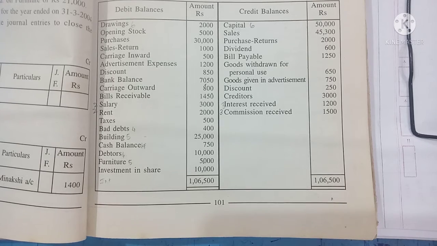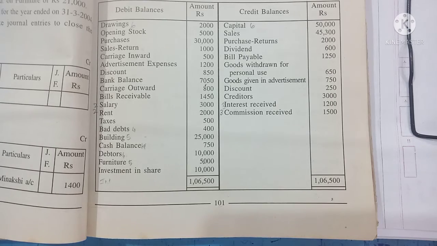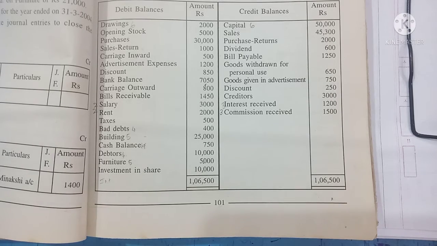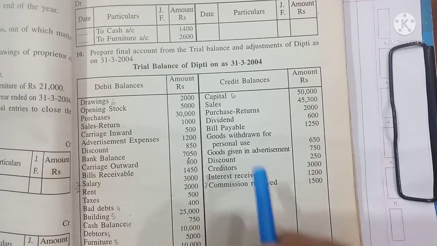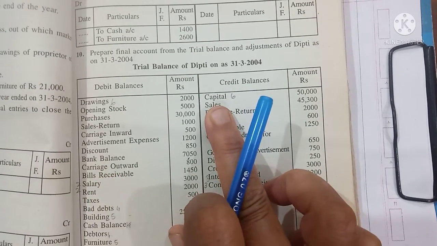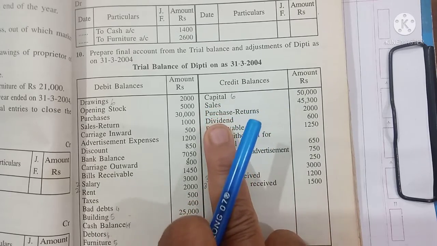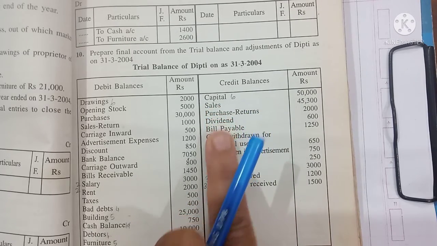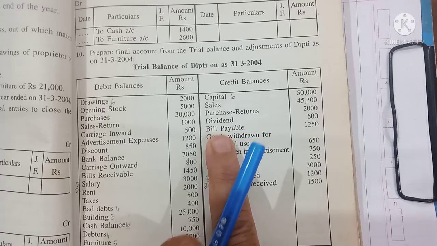Posting, how I am telling, like that posting you have to know. If you are making a mistake in the posting, the remaining things also will be wrong. That you keep in mind. Capital is the liabilities. Sales, trading account credit side. Purchase return, less from purchase. Dividend is your profit and loss account credit.